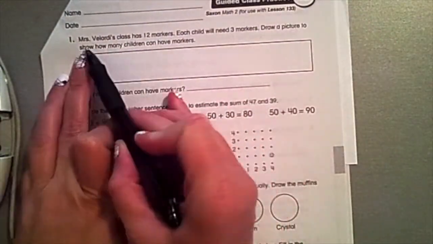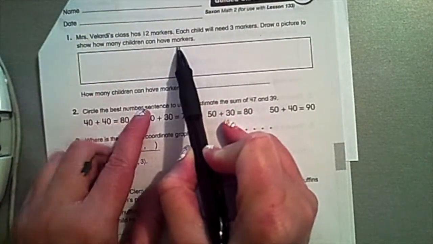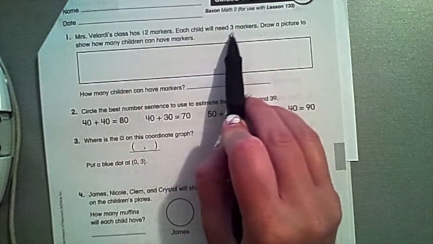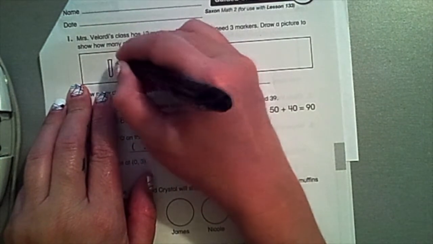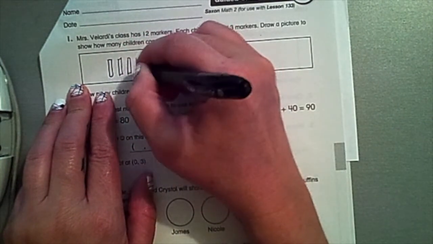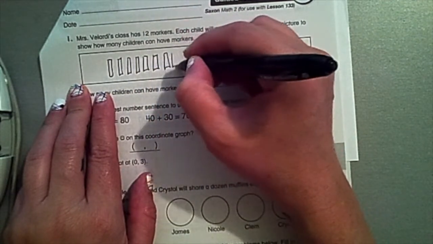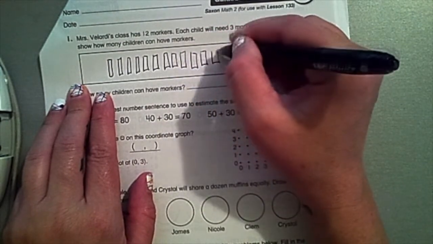All right, Mrs. Baldari's class has 12 markers. Each child needs 3 markers. Draw a picture to show how many children can have markers. Okay, so now we need to take 12 and divide it, and each child needs 3 markers, so we need to figure out how we need to divide this. Okay, so we're going to draw the 12 markers. 1, 2, 3, 4, 5, 6, 7, 8, 9, 10, 11, 12.